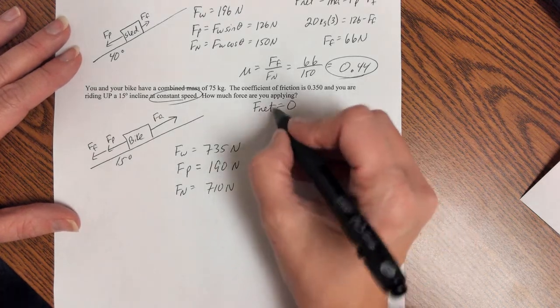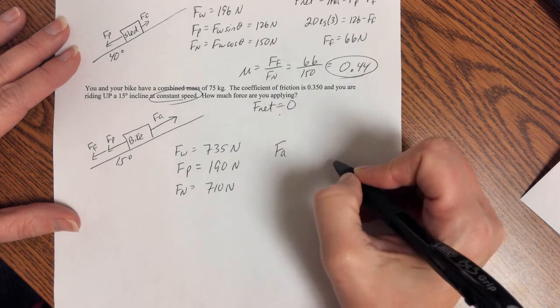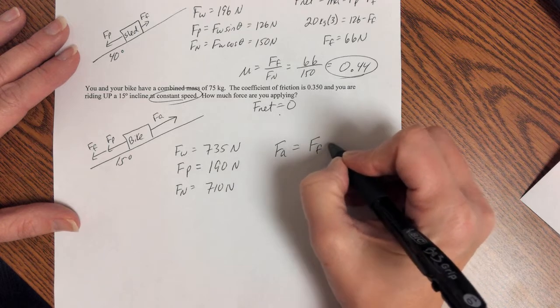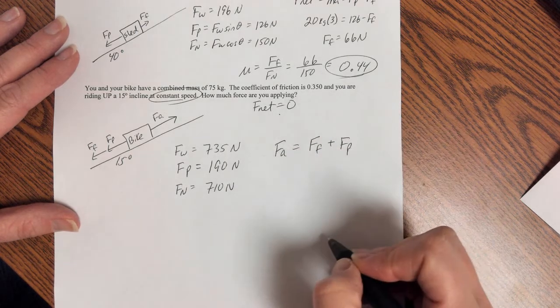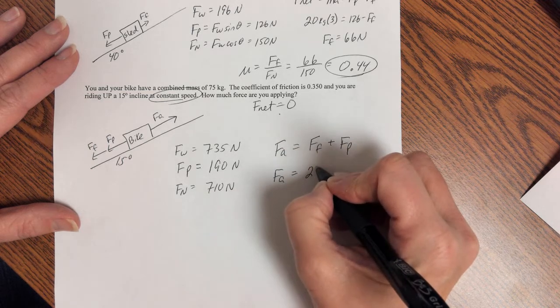Now, because the net force is 0, the forces up the hill, which is applied force, equal the forces combined down the hill, which is friction plus the pulling force. So the amount of applied force is 200.